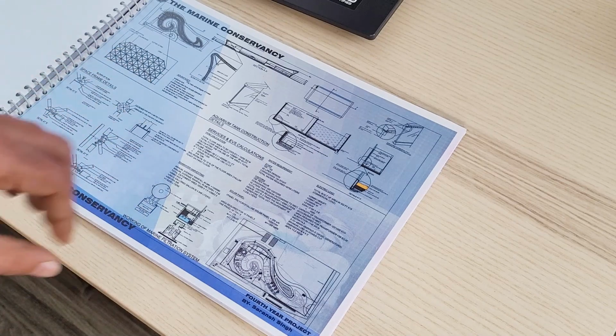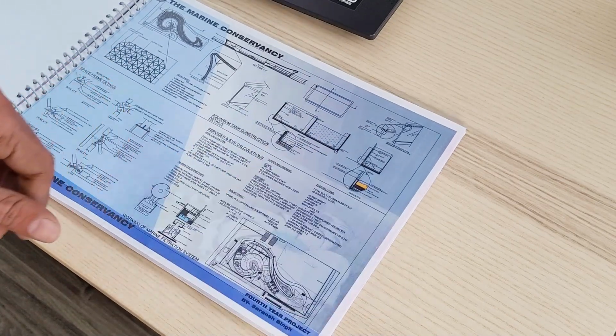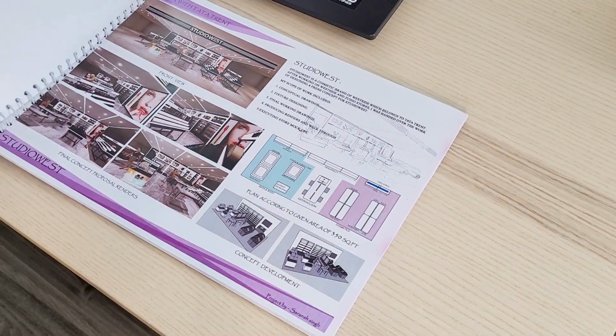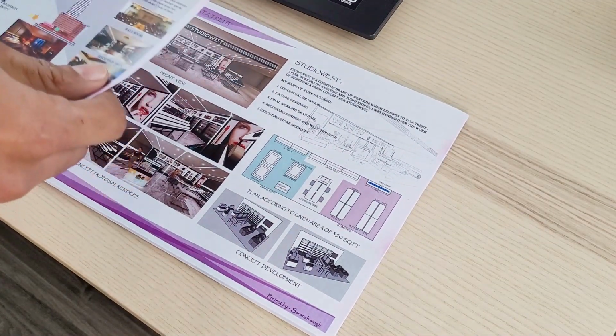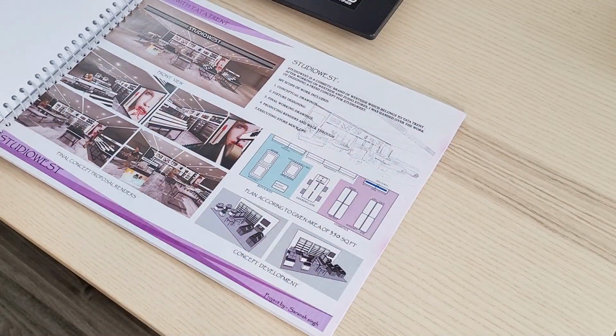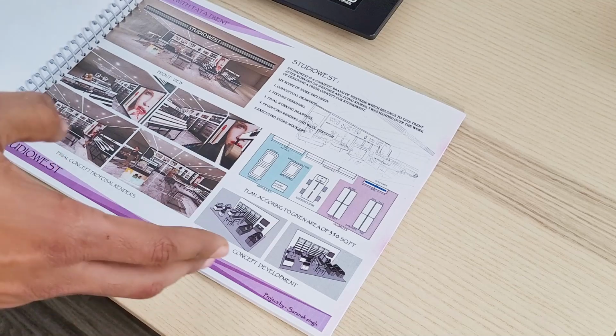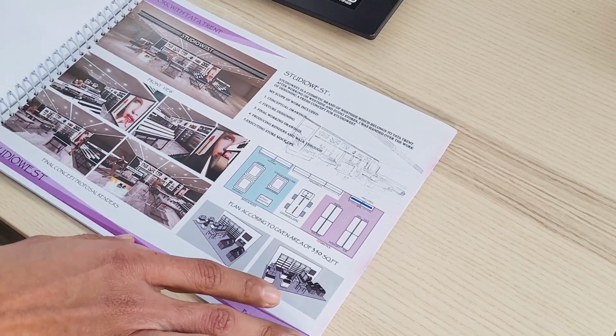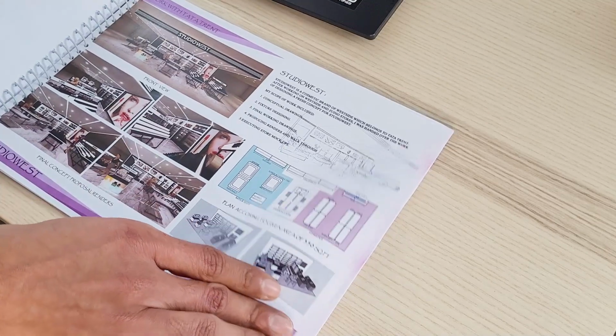And these are the technical drawings that I have used, and I have even used projects that I was working on in offices. I can't show you much about these because these are only for my portfolio. I can't publish it anywhere because these belong to my previous companies.